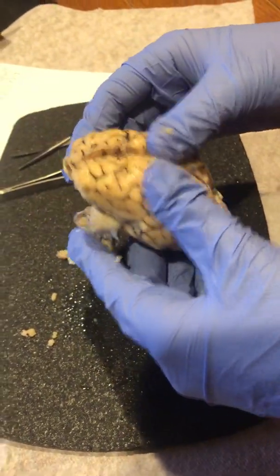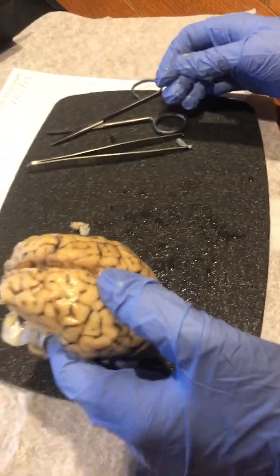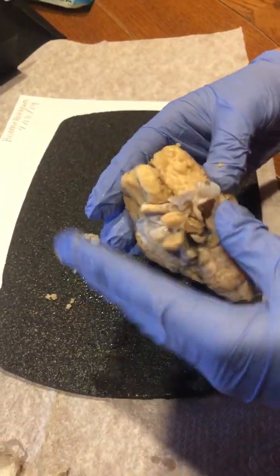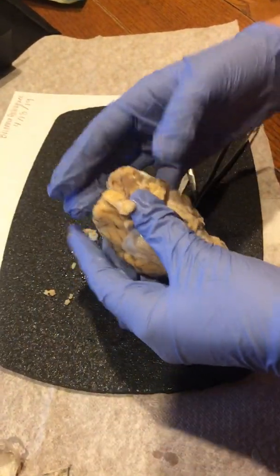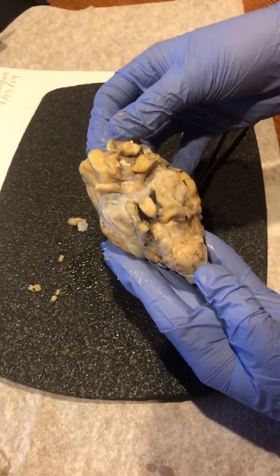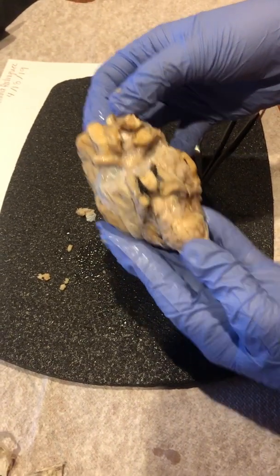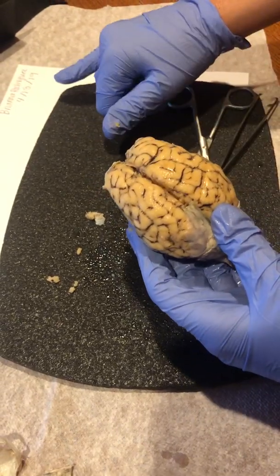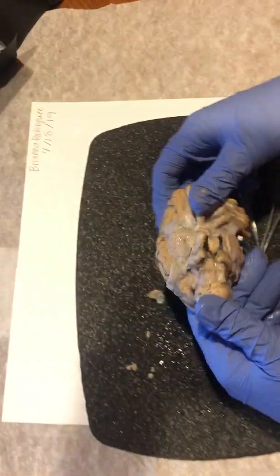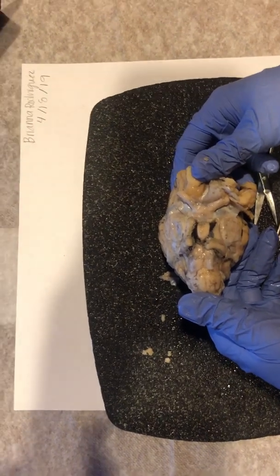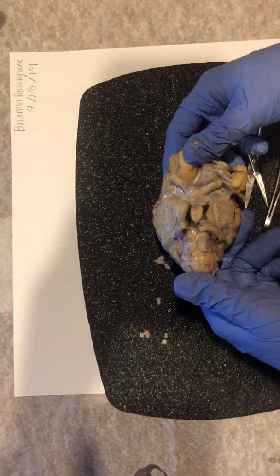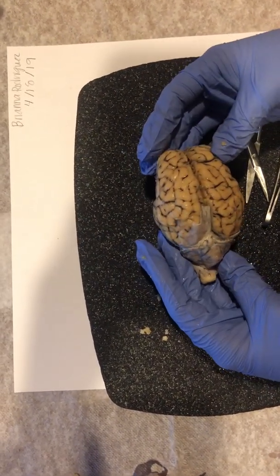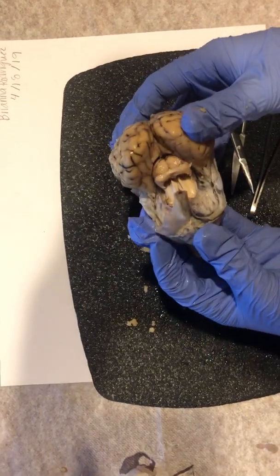Okay, and then I'm going to start the cutting. First, I want a picture of this side and the top. I need you to get that in there. The bottom again. Top. And there.